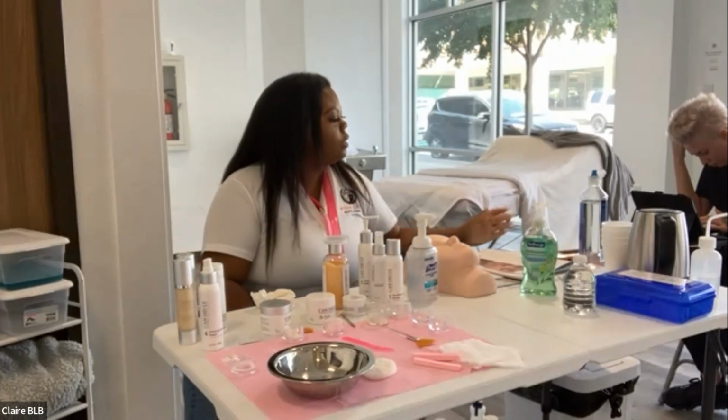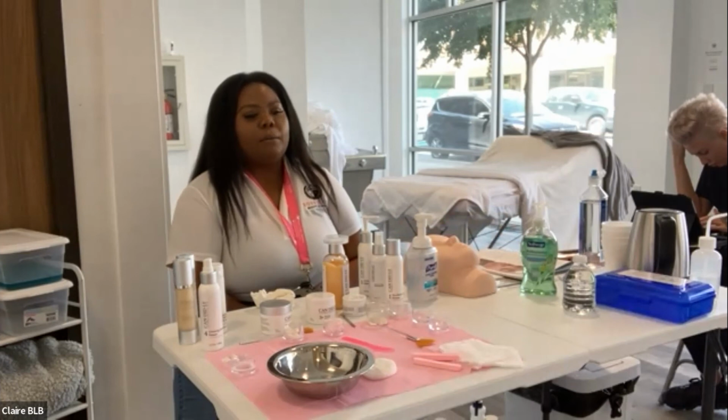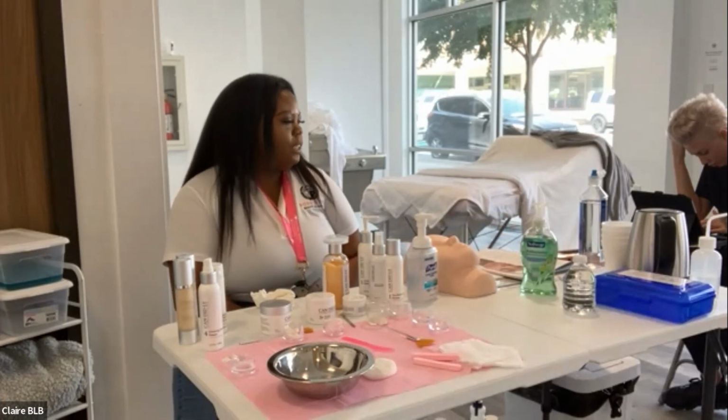Okay, it is 12:30 on the dot. Let's do 1:15. So that's about 45 minutes. That should be enough time for everyone. Grab something and go to the restroom.